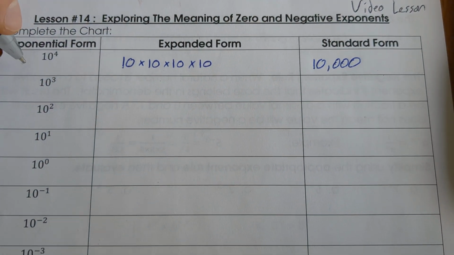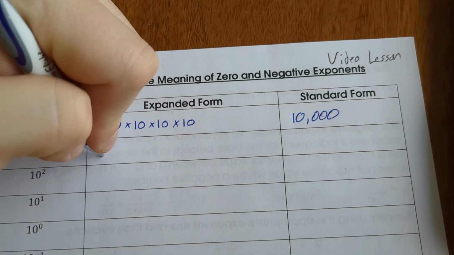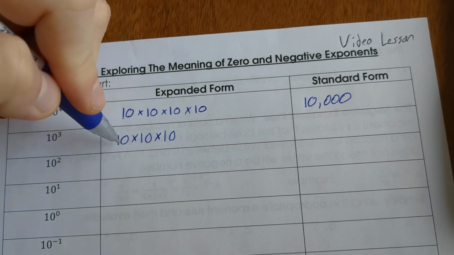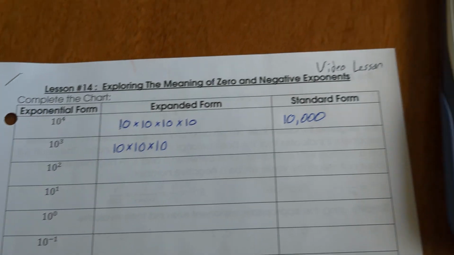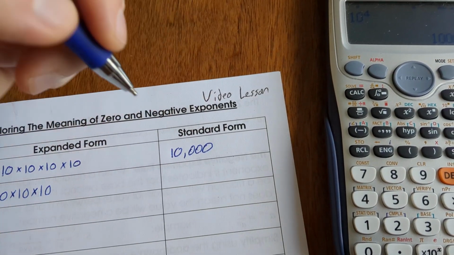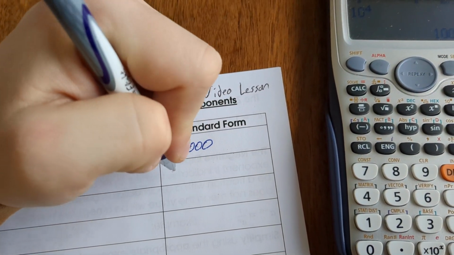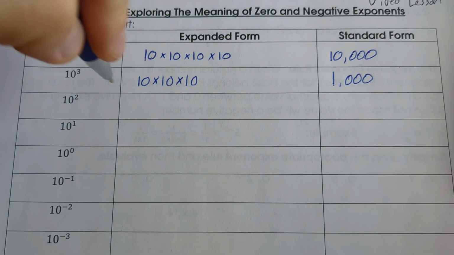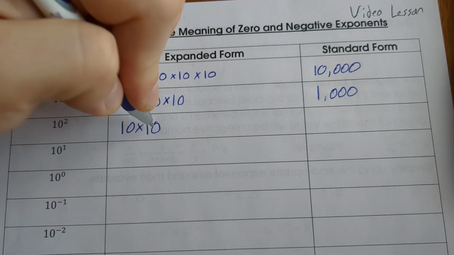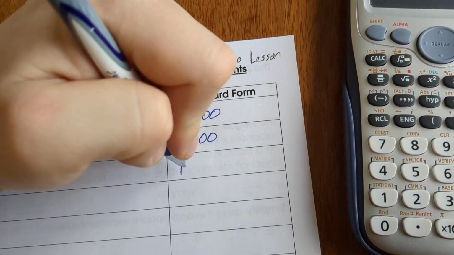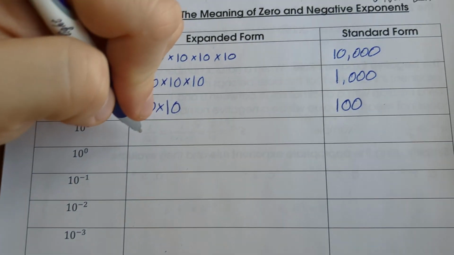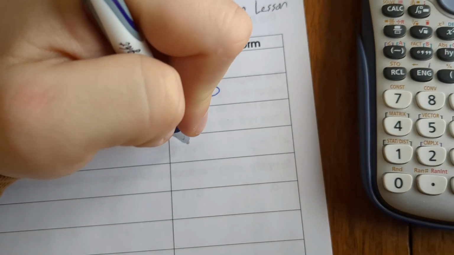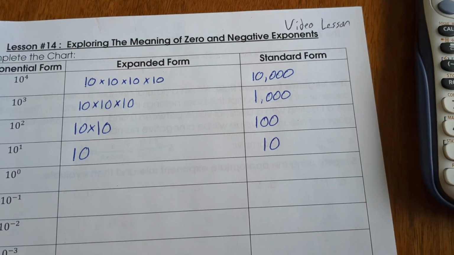Then our next one is 10 to the power of 3, which is 10 times 10 times 10. Now we only have 3 10s multiplying, so 10 times 10 times 10 is going to be 1,000 now. Then we keep going. 10 to the power of 2 is 10 times 10, which is 100. And then 10 to the power of 1 is just 10, so we just have 10 as our standard form.